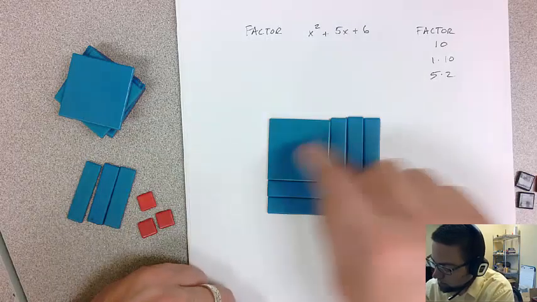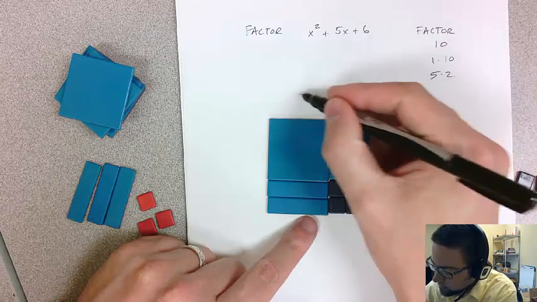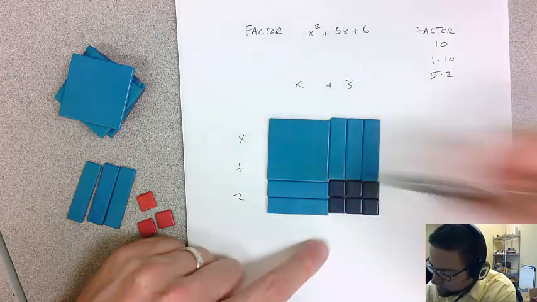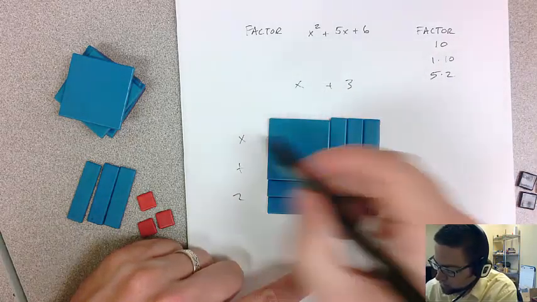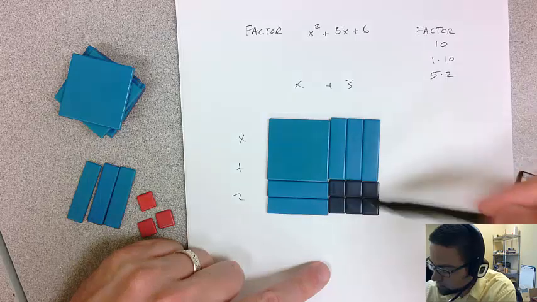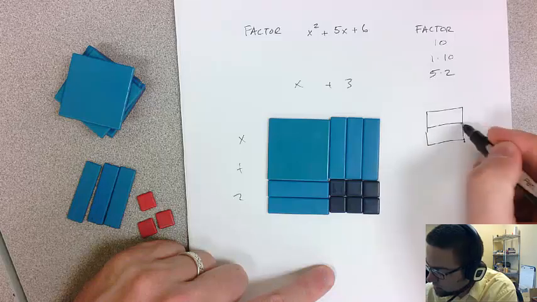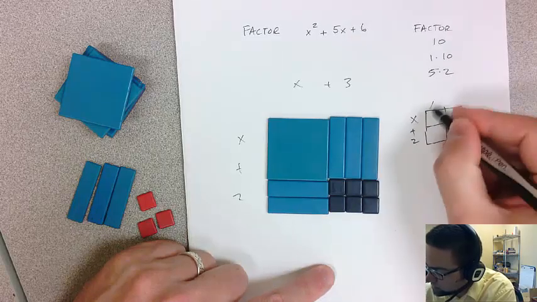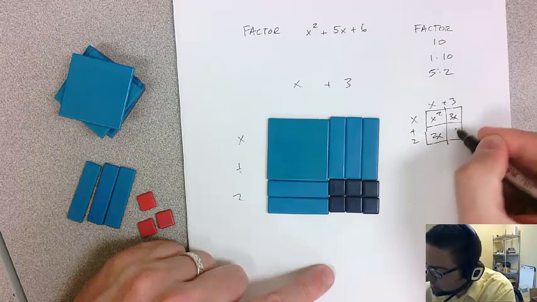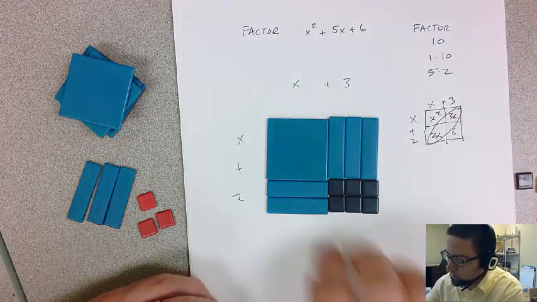Yeah, so x squared plus 5x plus 6 can be written as a rectangle, x plus 3 by x plus 2, right? So x times x is x squared, x times 3 is 3x, x times 2 is 2x, and 2 times 3 is 6. x plus 2 times x plus 3 is x squared plus 3x plus 2x plus 6, which combine to make 5x. Okay, so that's one example.